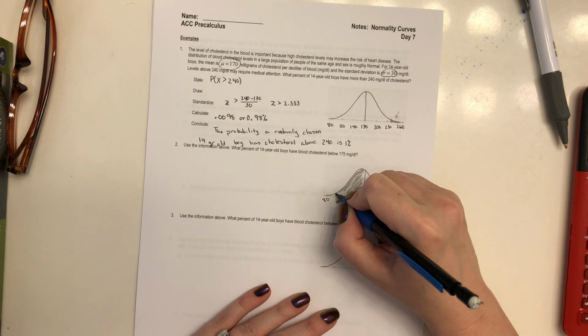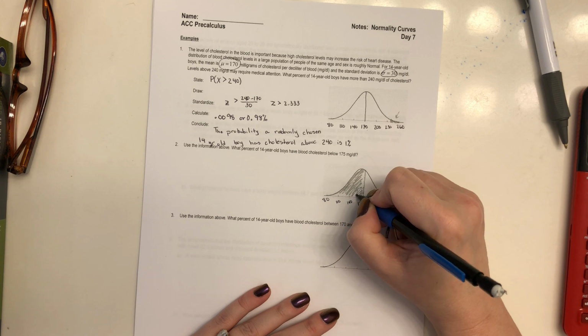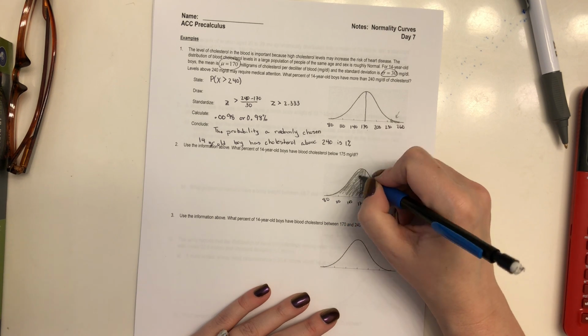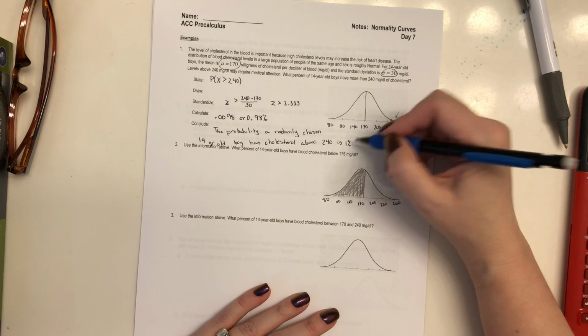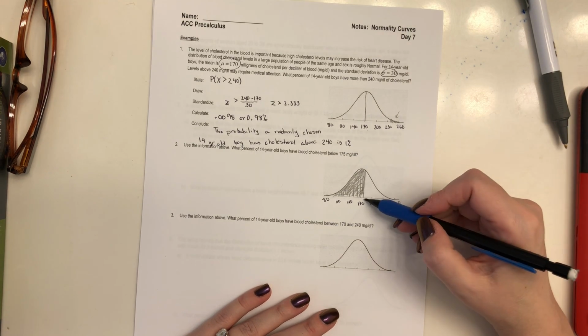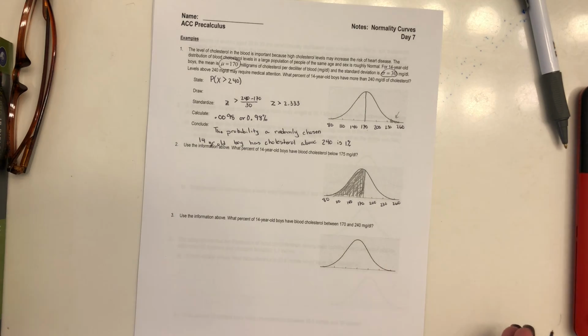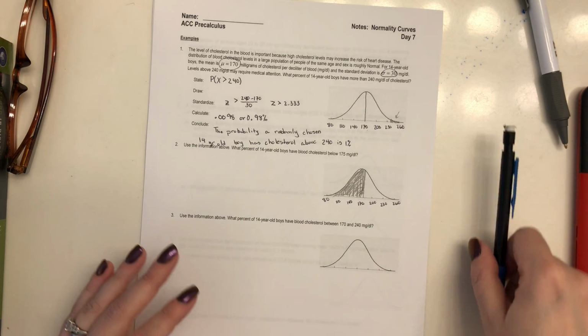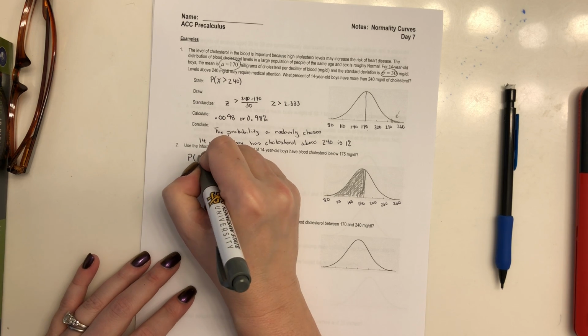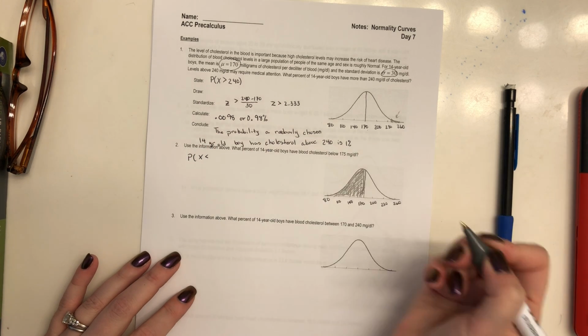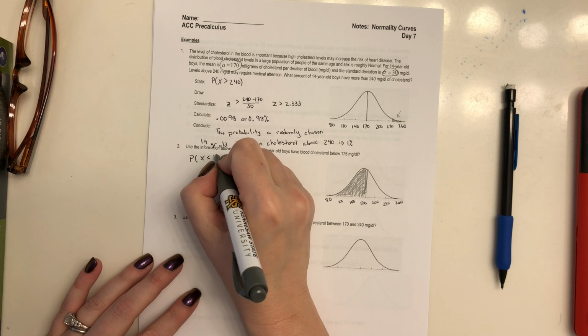Now the last time we had a teeny tiny little area, like it was so small, and you looked at it and you went, that is not a lot of space. As it turns out, that made perfect sense. It was about 1%. In this case, since that's over halfway, I expect a number bigger than 50. All right, so I want the probability that my random variable x is less than 175.